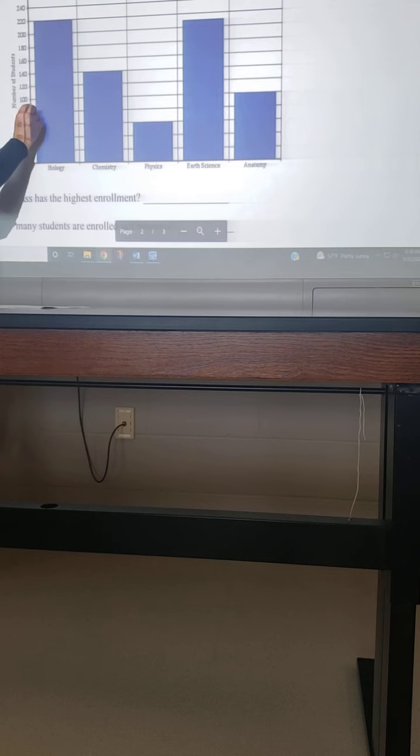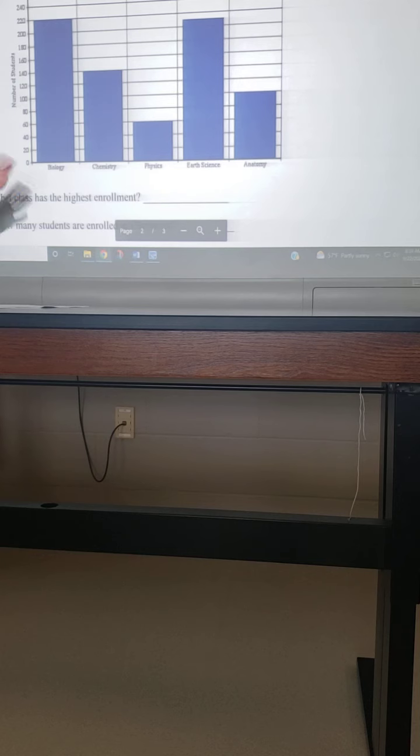It's not that the 80 is in a space. If the 80 was here, I wouldn't know if this is the 80 or this is the 80. So your number needs to be right at a line. Otherwise, it makes it too hard. It's like, okay, is this the 80? Is this the 80? I don't know. If I'm in like this no man's land in between, that's not helpful.